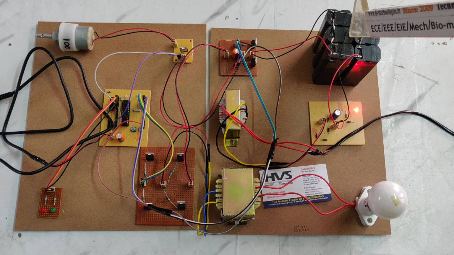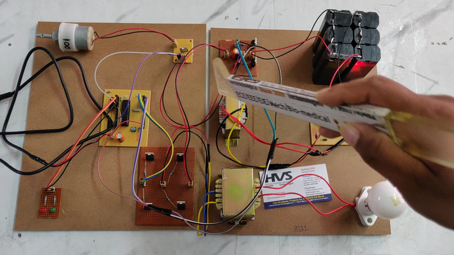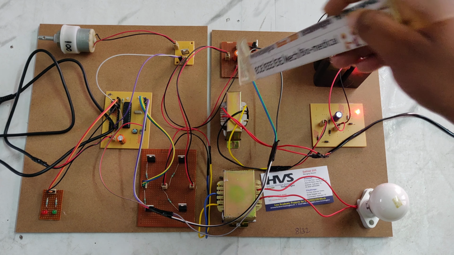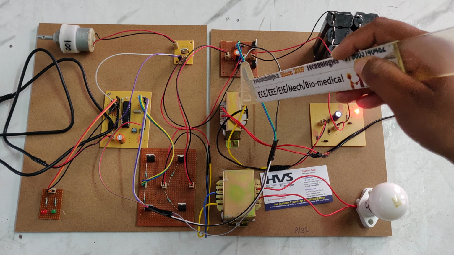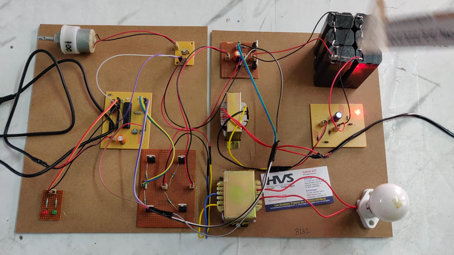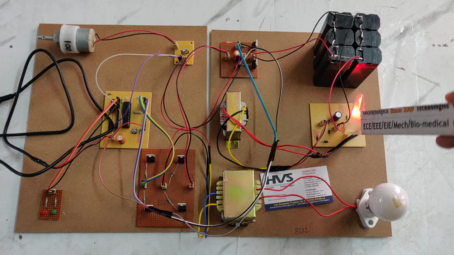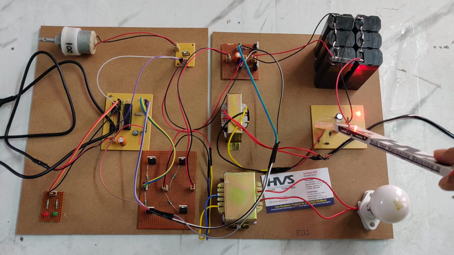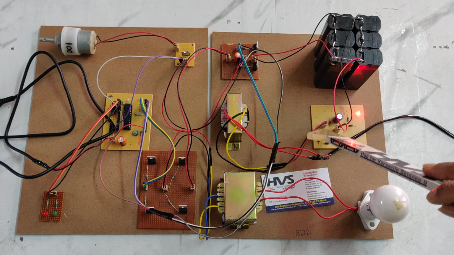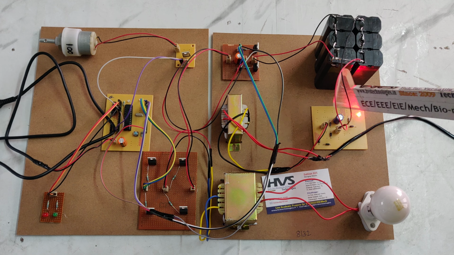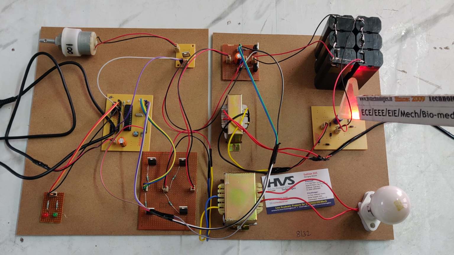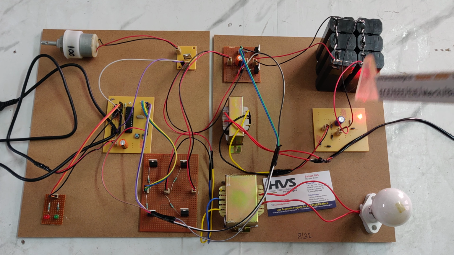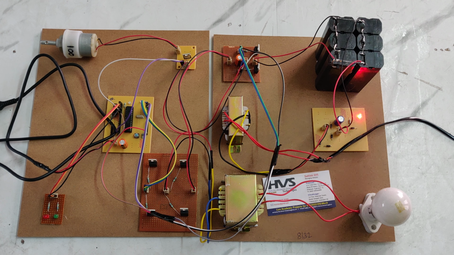To charge the batteries, we are using the step down transformer. This step down transformer takes 230 volts of AC power supply and produces 12 volts of AC power supply. The 12 volts of AC goes to the charging circuit board, where it becomes 12 volts of DC with the help of rectification. From the rectification, it goes to the filtration, which removes the pulsating DC and provides us a pure DC. From this pure DC, we charge the batteries.